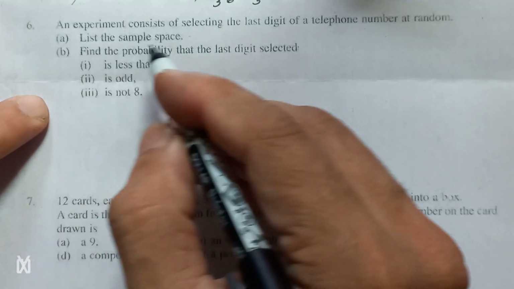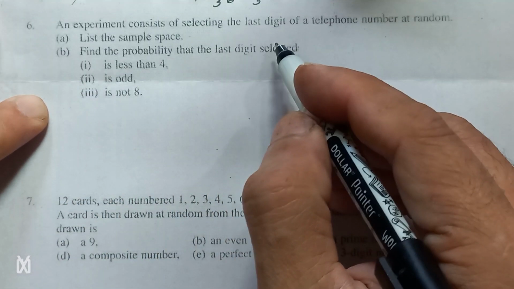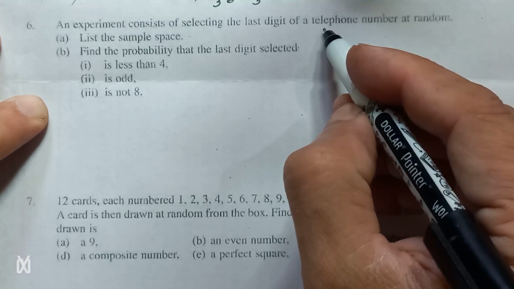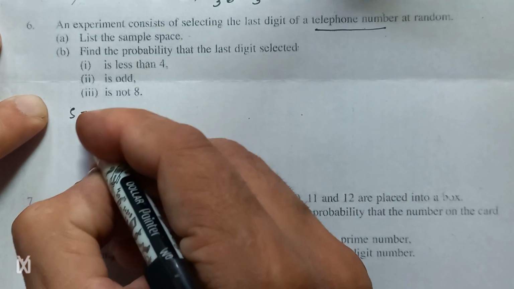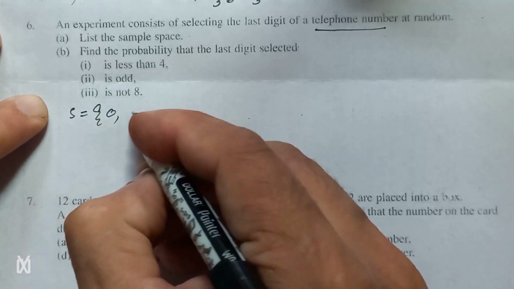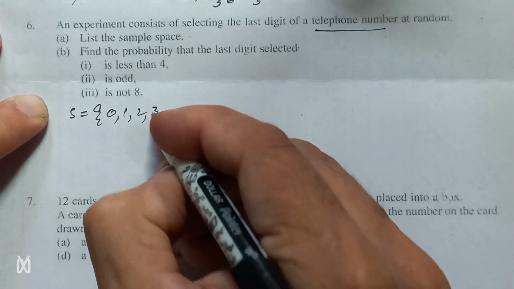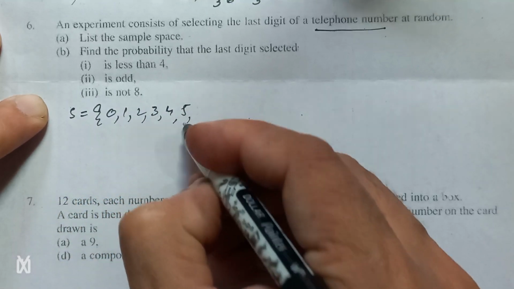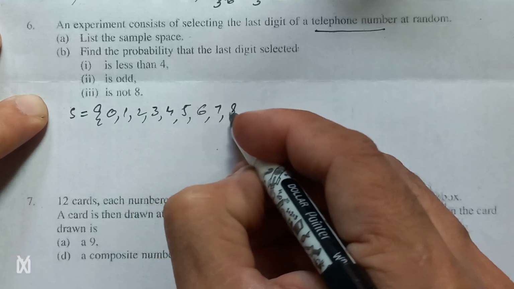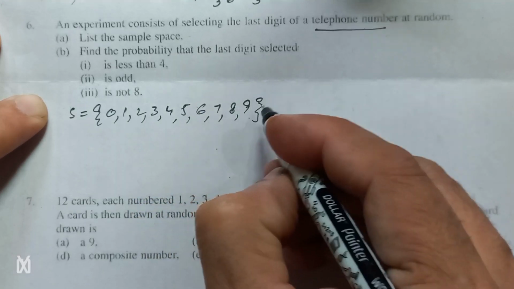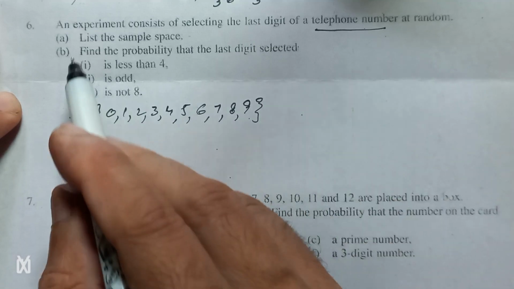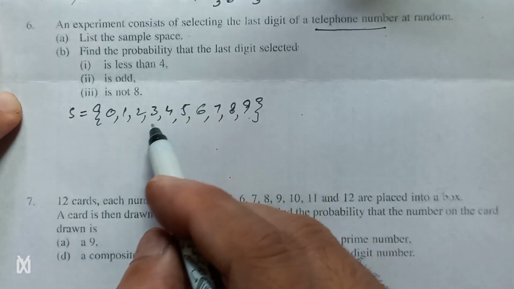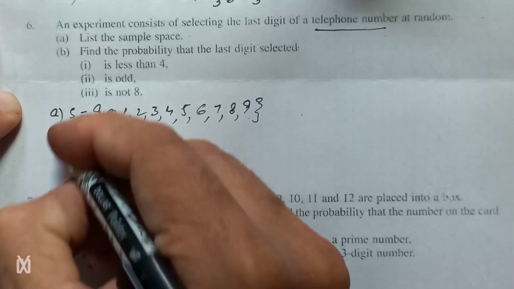Question number 6. An experiment consists of selecting the last digit of a telephone number. So beta, on the dialing pad of a phone you have these options: 0, 1, 2, 3, 4, 5, 6, 7, 8, and 9. So definitely the last digit will be one of them. Okay. A part lists the sample space. So this is the A part.